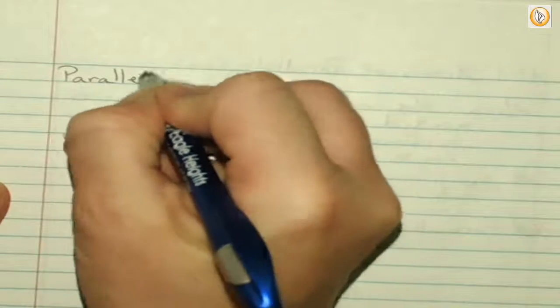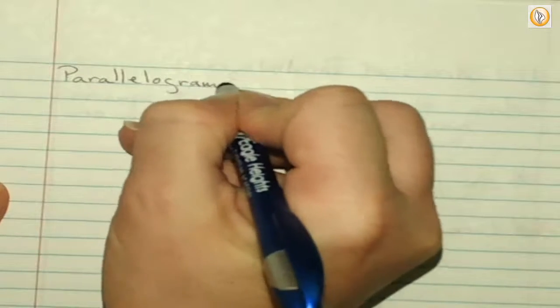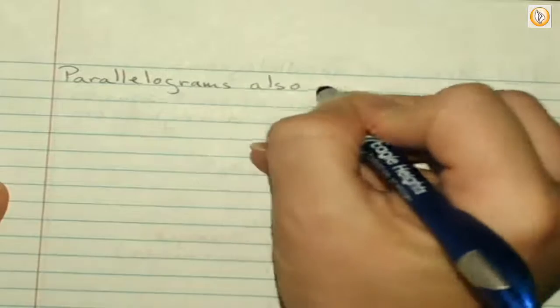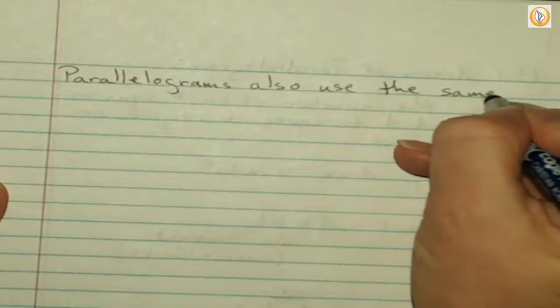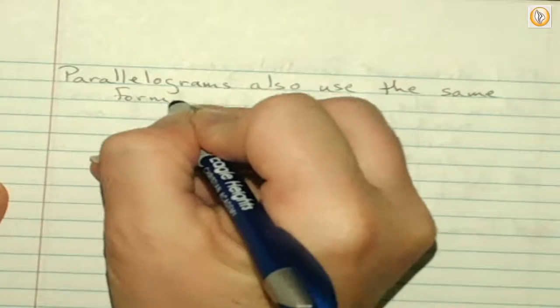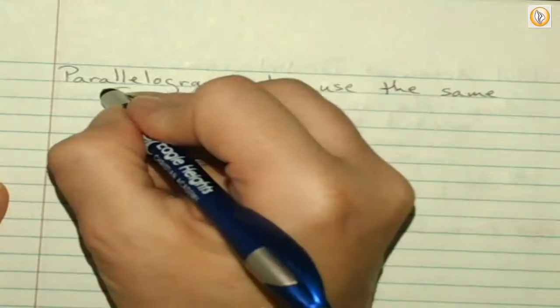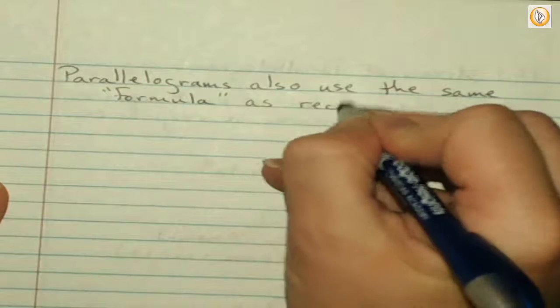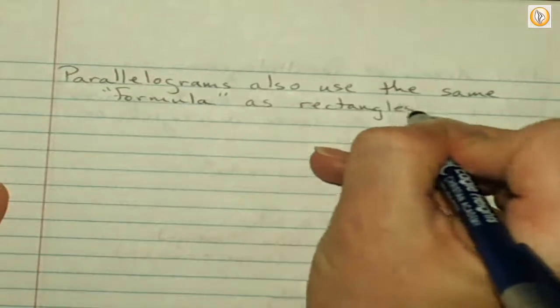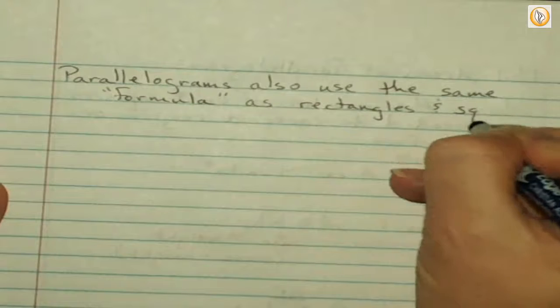So that is normal area, which y'all have all been taught before. Now we're going to be talking about parallelograms. Parallelograms also use the same formula as rectangles and squares.